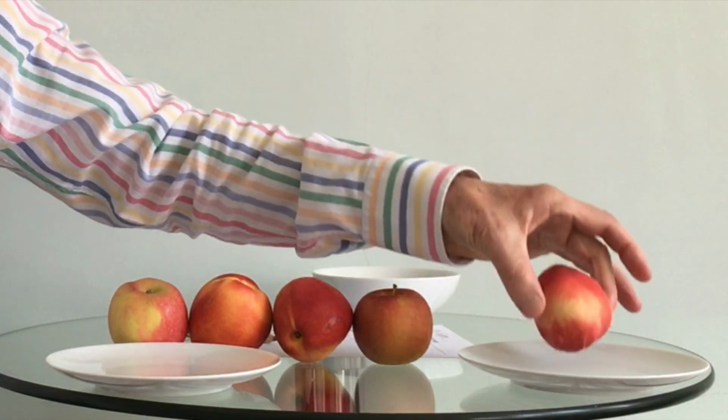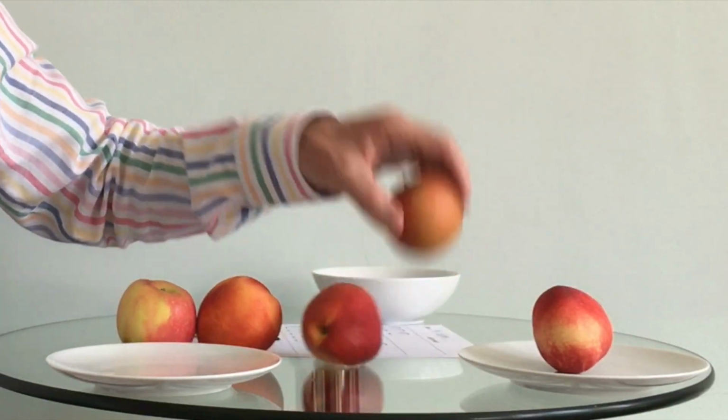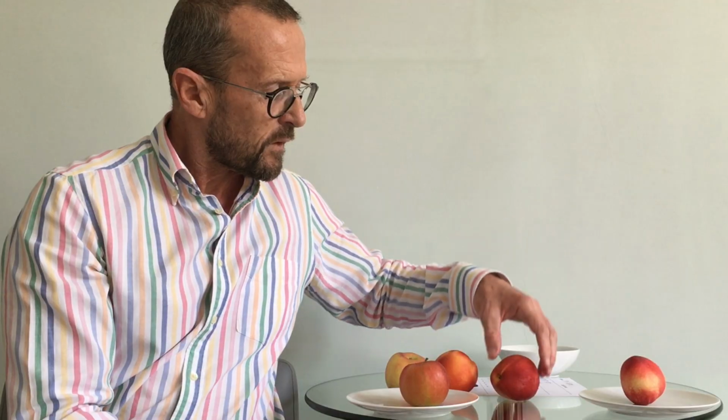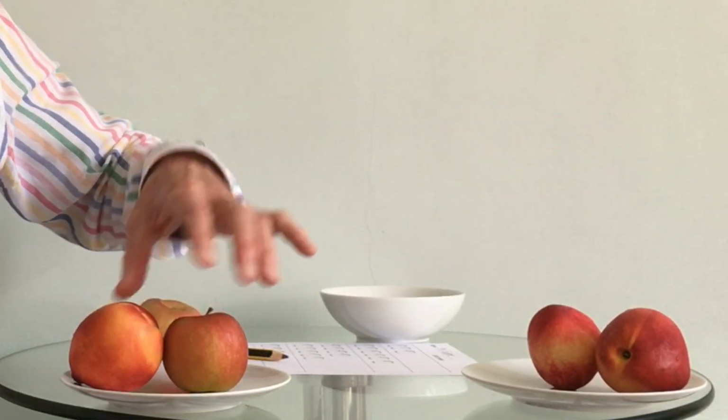Here's Mabel's plate. She can't be here today because she's in school. So I'm going to share out the apples. These are my apples and these are Mabel's apples. 1 for Mabel, 1 for me. 1 for Mabel, 1 for me. Oh, and I've got 1 left over.